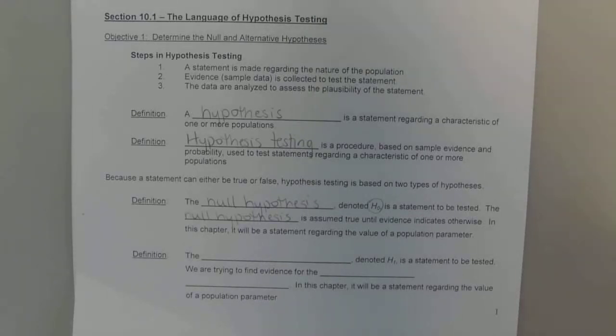So that's your claim. I work out 1 hour a day. That's my null hypothesis. It's always assumed to be true until evidence indicates otherwise. Have you heard the phrase innocent until proven guilty? Like a criminal justice kind of idea. It's the same idea. I work out an hour a day until you guys can prove that I don't. You stalk me and see, oh gosh, she doesn't even work out. So that's innocent until proven guilty. It's true until you can prove otherwise.